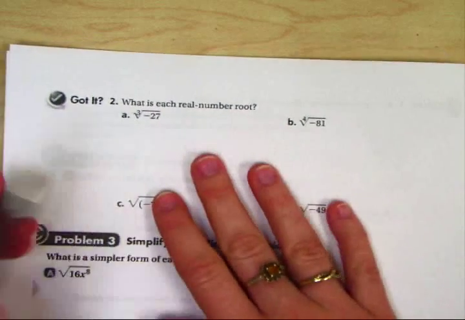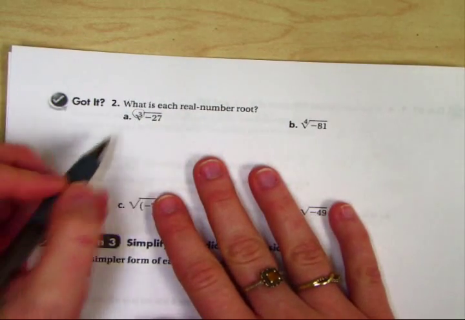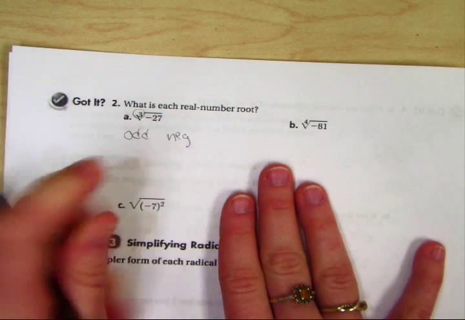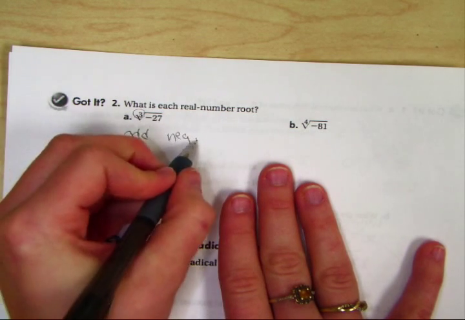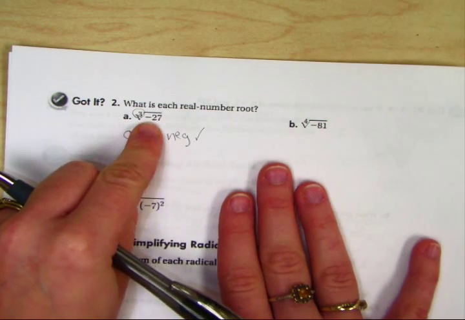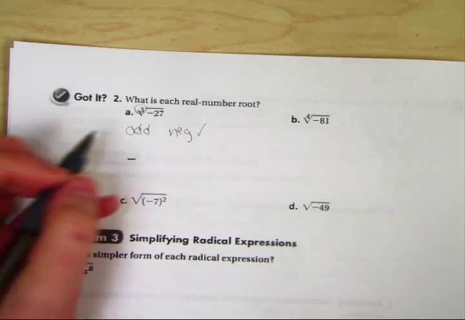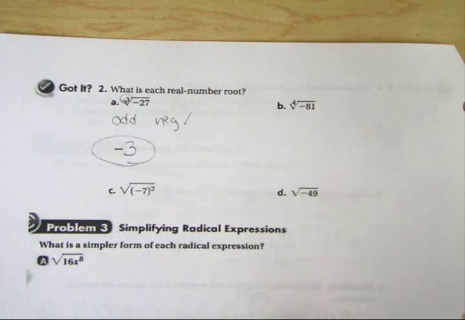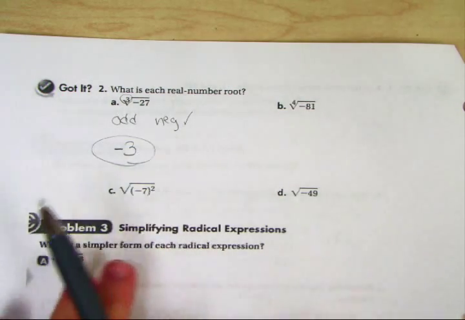Let's try this again. Look at our index. We have a 3. That's odd, and the inside is negative. If it's odd and negative, it has an answer. The answer will be negative. What's the cube root of 27? Well, you would flip to the back of your paper and you would see that the cube root of 27 is 3. Because this was odd and negative, your answer is negative.